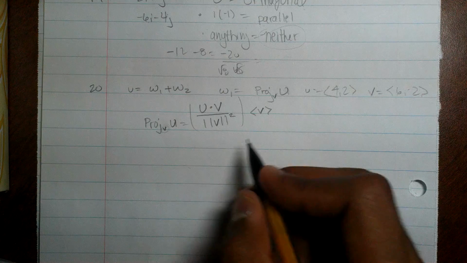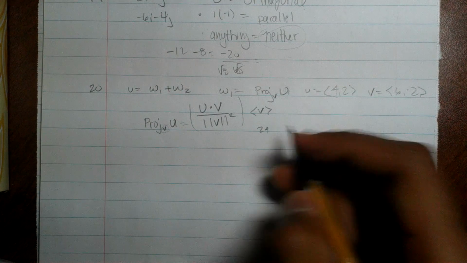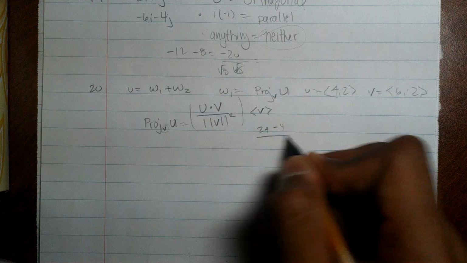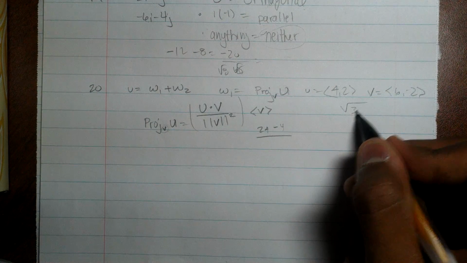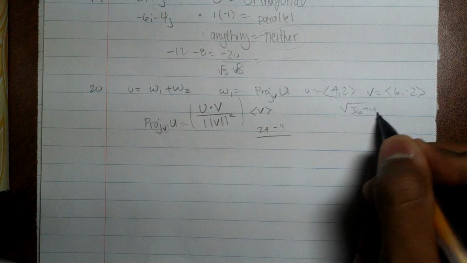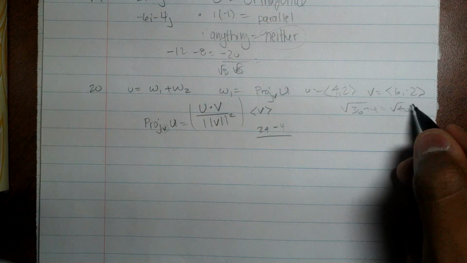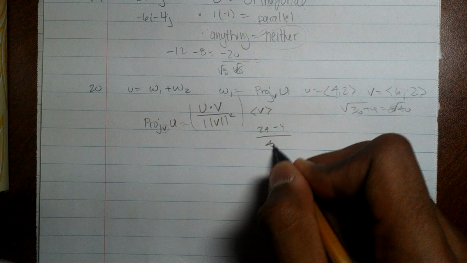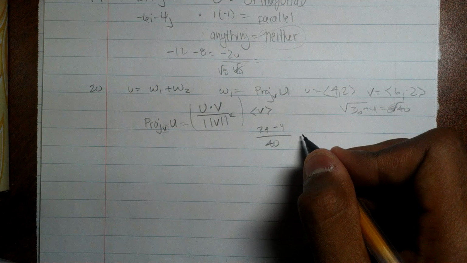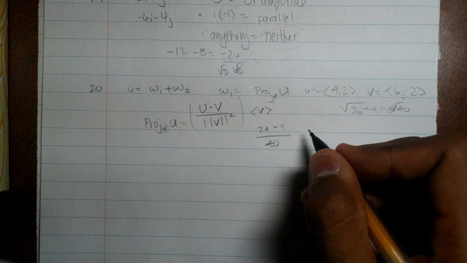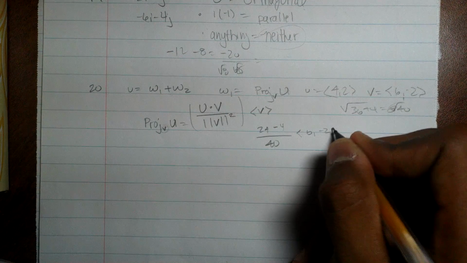So dot product, 4 times 6 is 24, 2 times negative 2 is negative 4, over the magnitude of v, which is the square root of 36 plus 4, the square root of 40. And because it's squared, you just get rid of the square root, so over 40, times the vector 6, negative 2.